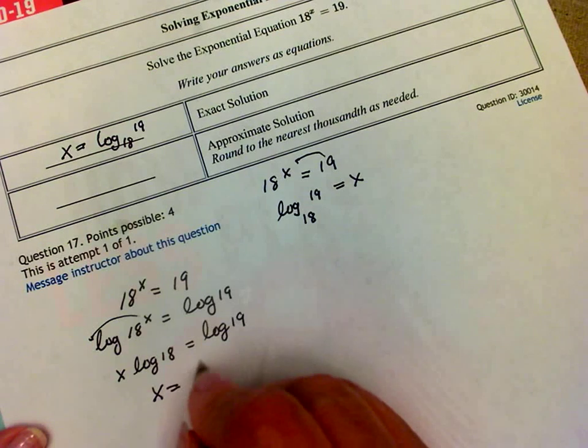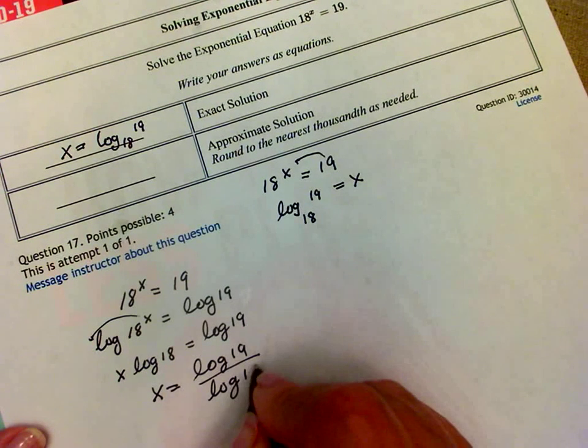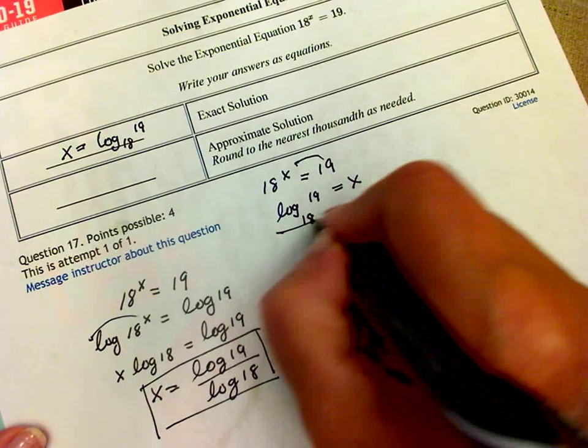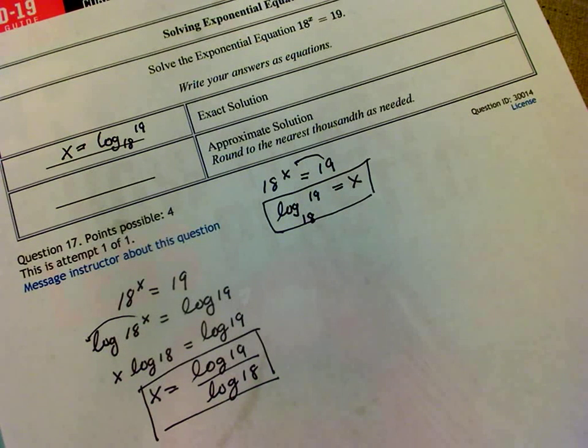And x is the log of 19 divided by the log of 18. Perfectly good answer. Not what they were looking for. They marked it wrong. It is written as an equation, so.